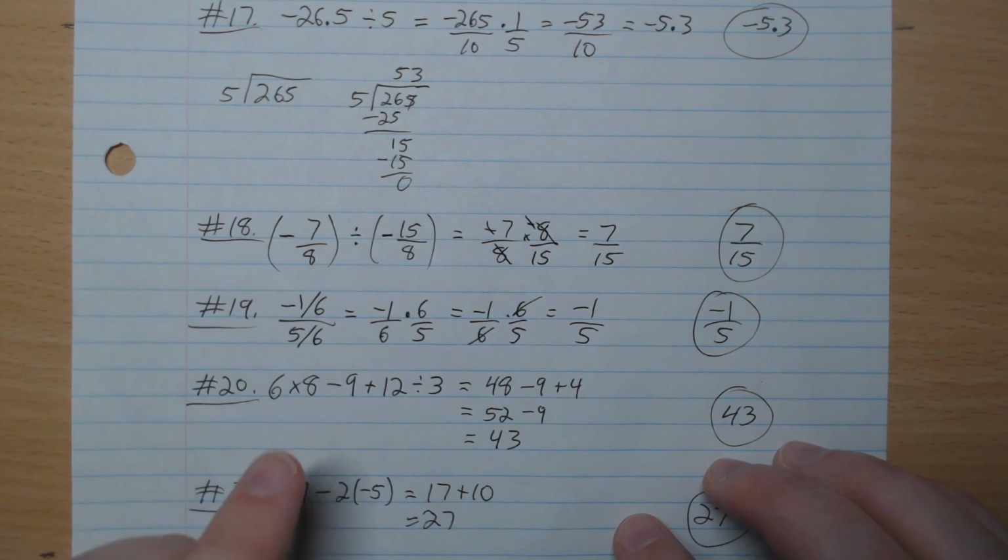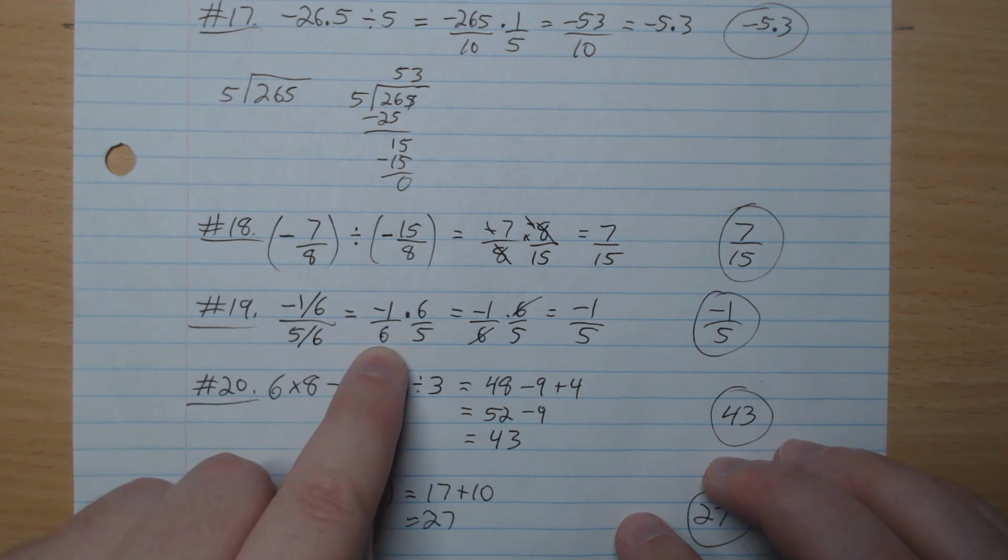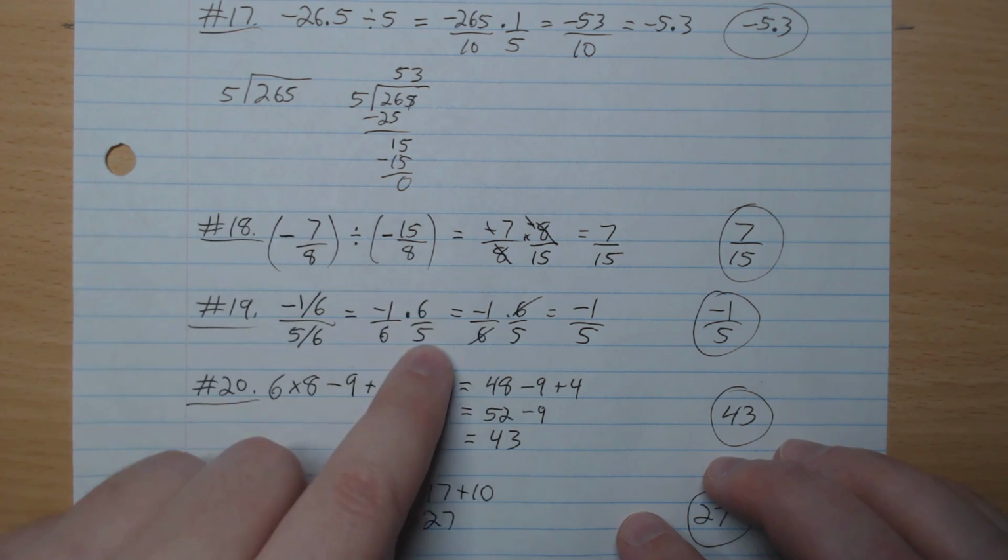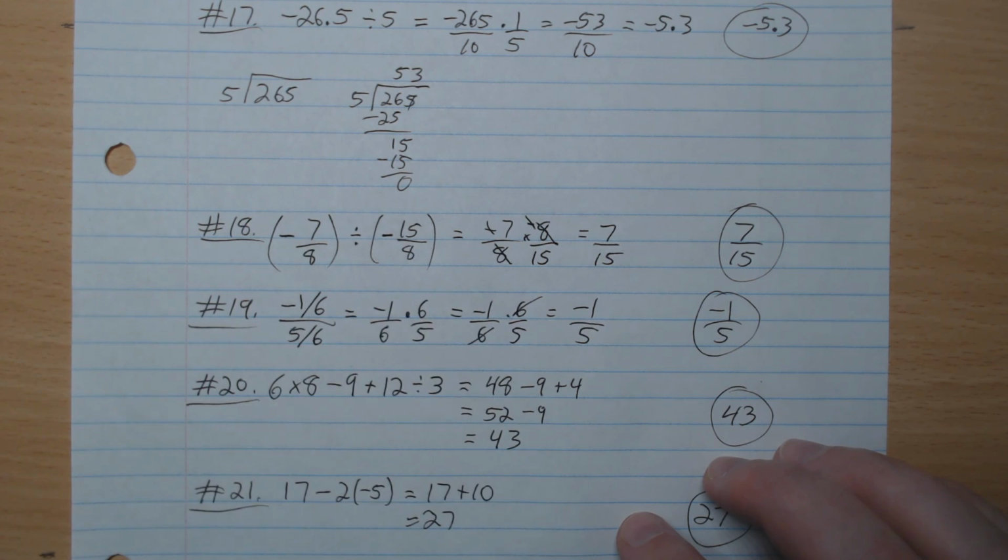Number 19. 1 over 6 divided by 5 over 6. So this is the same as 1 over 6 times the reciprocal, 6 over 5. The 6's cancel out. And so we have negative 1 over 5.